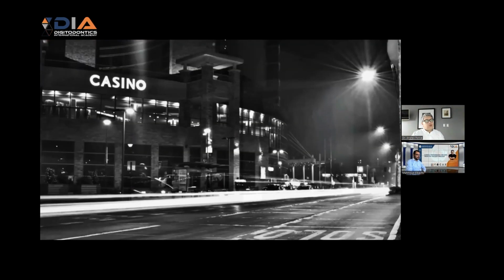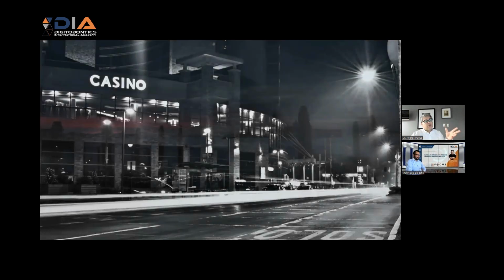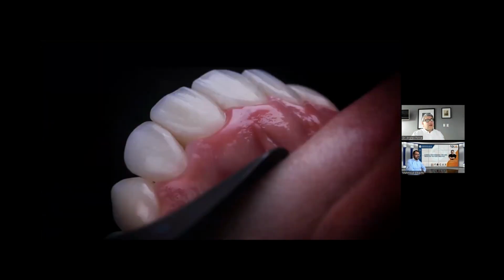We already talked about this picture, or this one, but with the right setup in dentistry, you should obtain something like this with no problem at all.